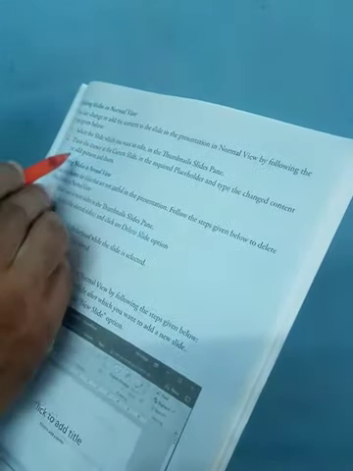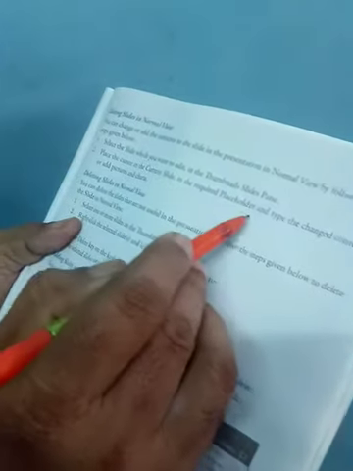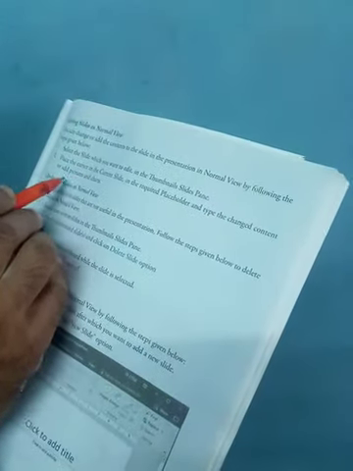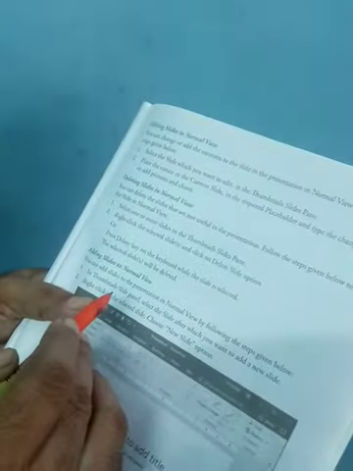Second, how to edit a slide in normal view. Select the slide which you want to edit. Then place the cursor on the current slide, in the required placeholder, and type and change the content and add pictures and charts. This is how you can edit a slide in normal view.